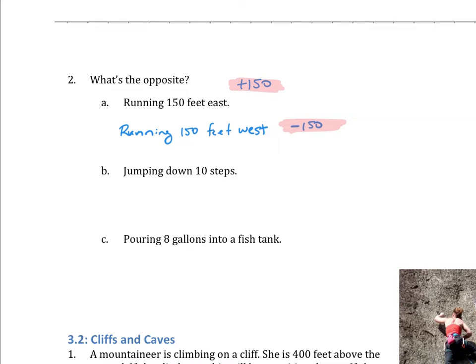B says jumping down 10 steps. Down has a negative connotation, so that tells us this is -10. In turn, the opposite would be jumping up 10 steps. Again, we're jumping up, so it switches to positive. So that is a positive 10. Our opposites are -10 and positive 10.